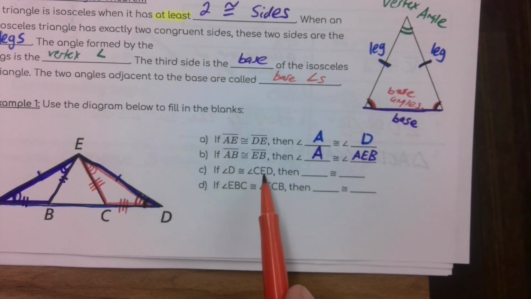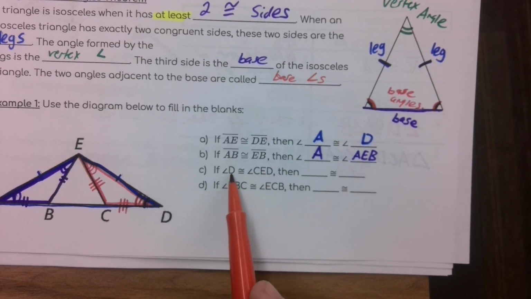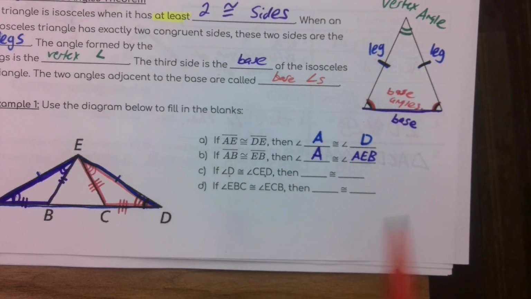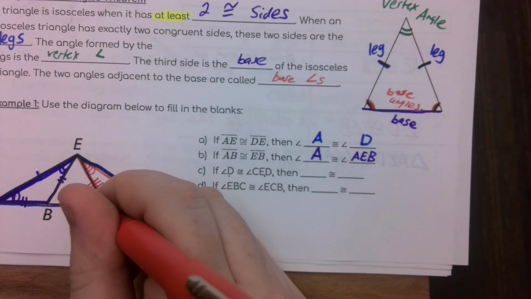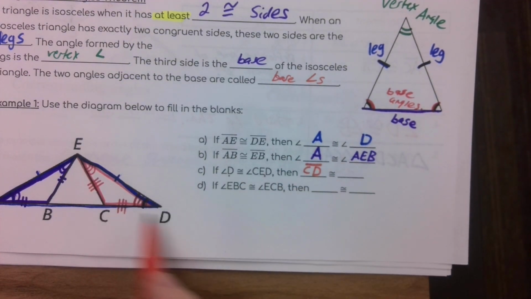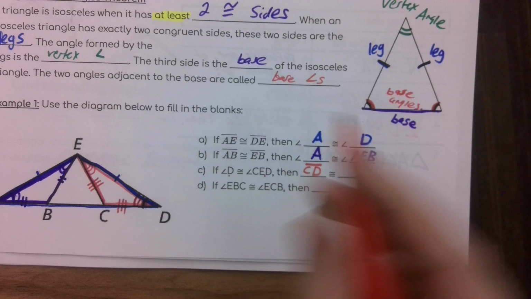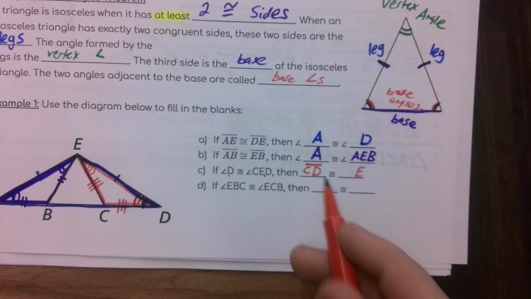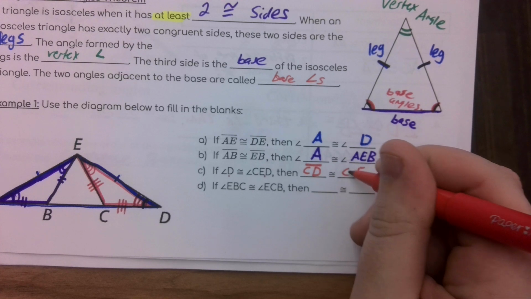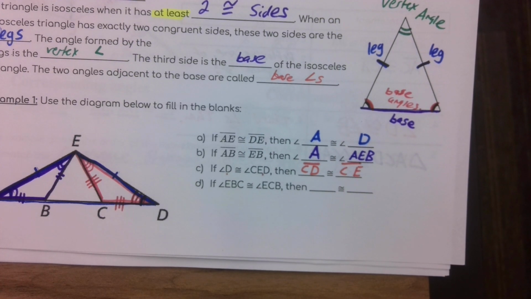Angle D is congruent to angle CED. So anytime we see the letter D, it has to match up with the letter E. So if I call one side CD, remember the other side has to match up so that D matches with E. E has to come second. So CD is congruent to CE. Very nice.